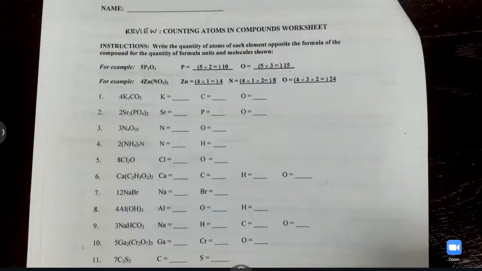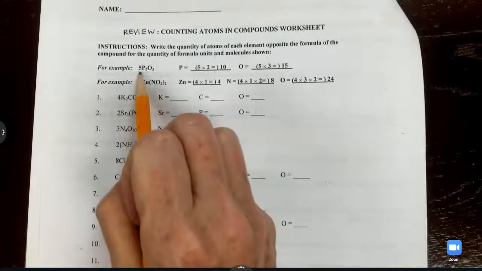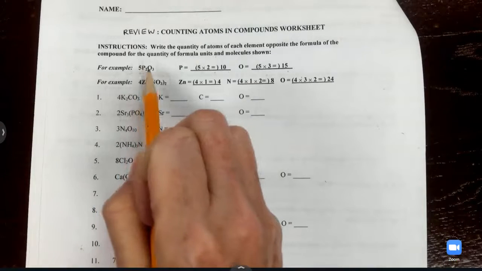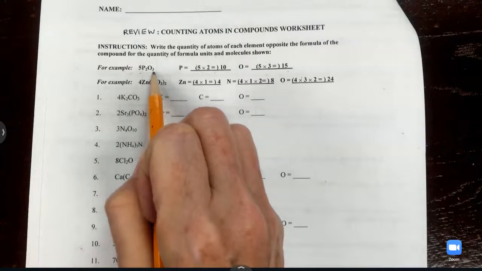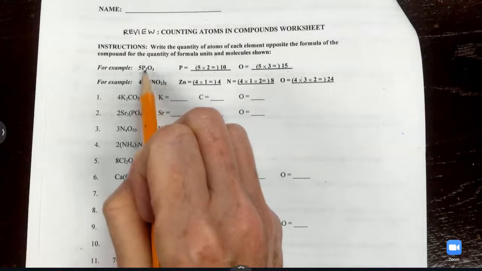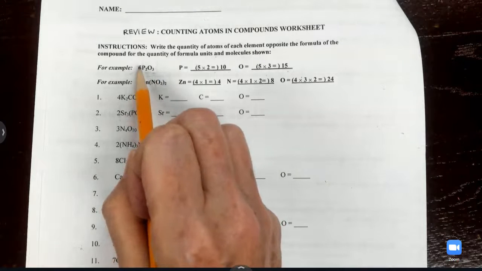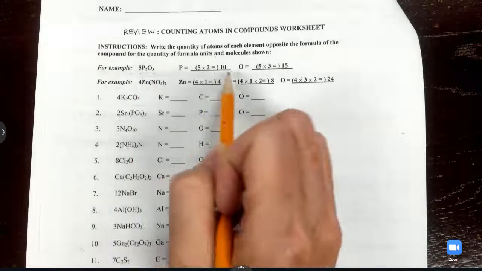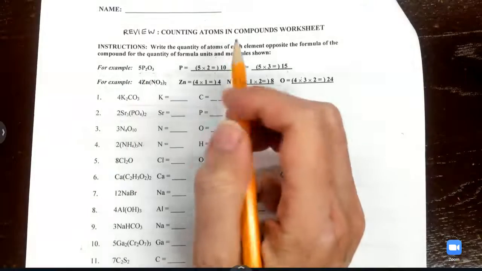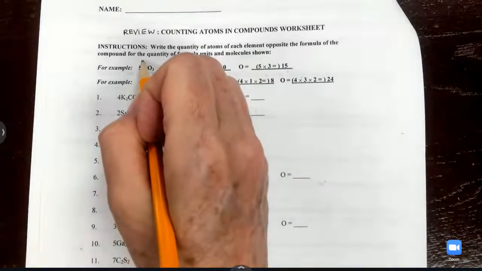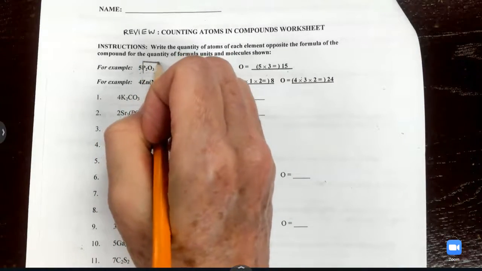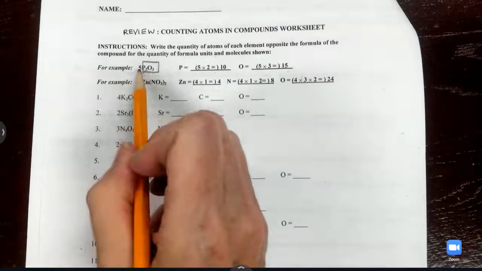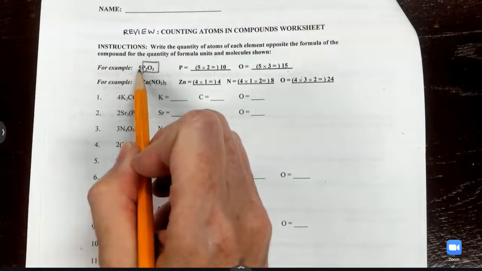All right, review, counting atoms in compounds. So we learned in our notes that these big numbers in the front are the coefficients and the little numbers in back tell us how many atoms, right? These are the subscripts. So molecules, moles, atoms, and then we're going to get the total number of atoms from that. So what we can do is I'll put a box around the compound so we'll separate the coefficient, okay?